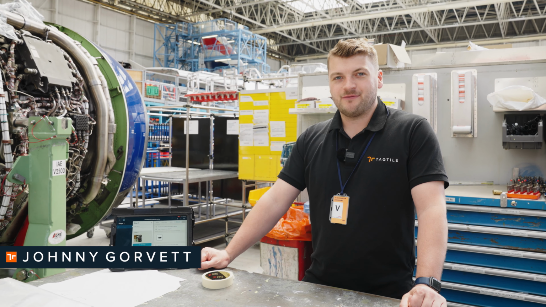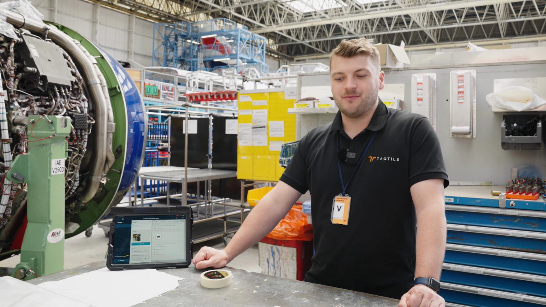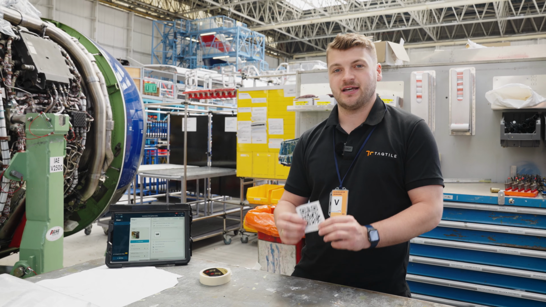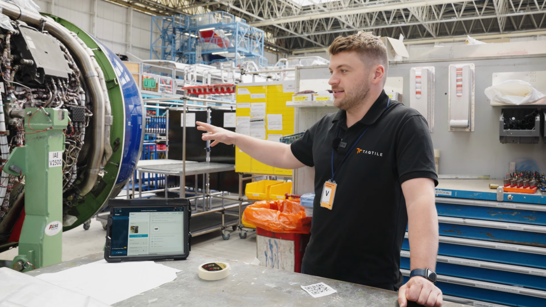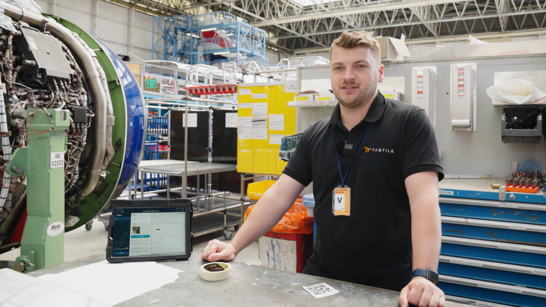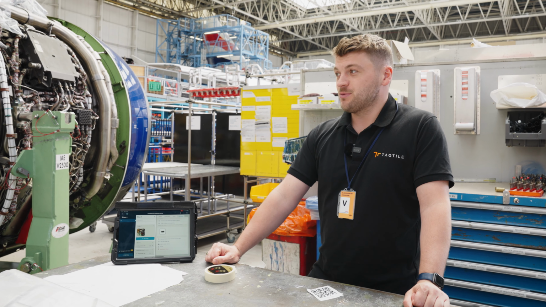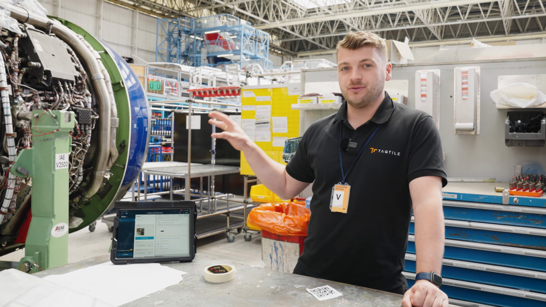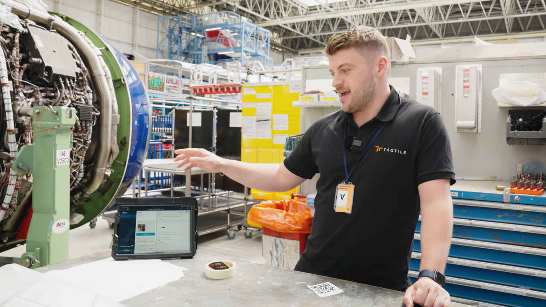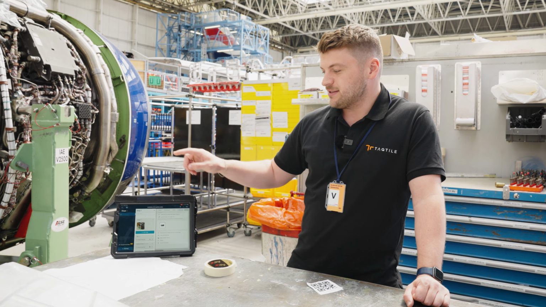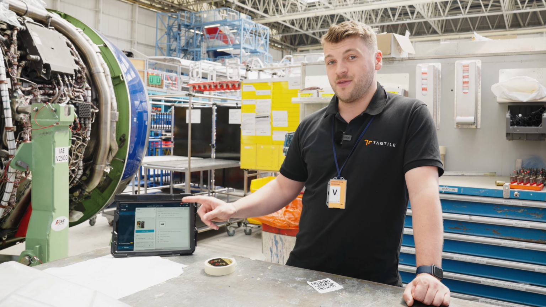Hi, I'm Johnny Gorvet from Taqtile, and I'm here today to talk about placing a QR code, an asset tag for a physical asset. So today we've got a slightly disassembled Airbus A320 engine. And what we've got today is a procedure built on this engine in Manifest Maker. So we've actually taken a procedure and put it onto Manifest Maker on the iPad.